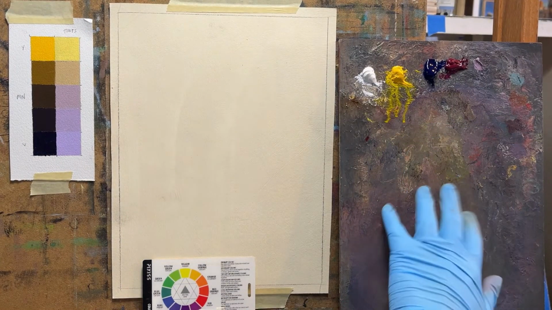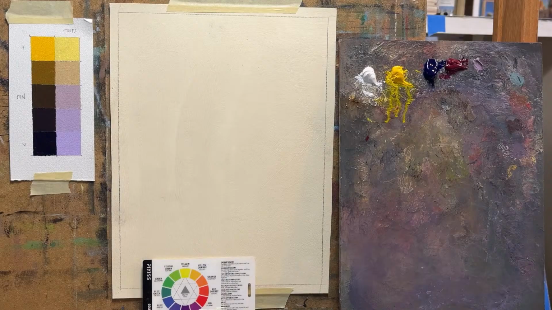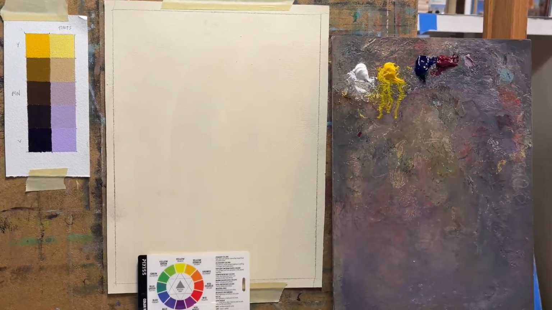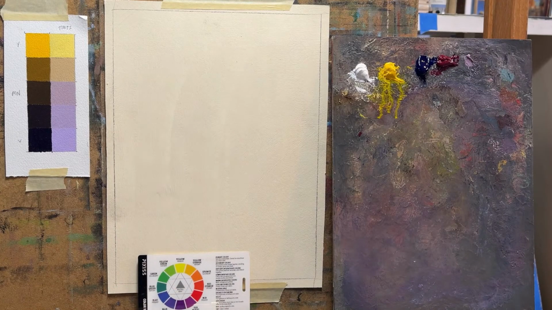So instead I'll be mixing everything on this other palette that I've had for a long time, which I've talked about in recent videos as well. So let's go ahead and set this up just for the start of my painting practice. I have it set up here on the base of my easel.